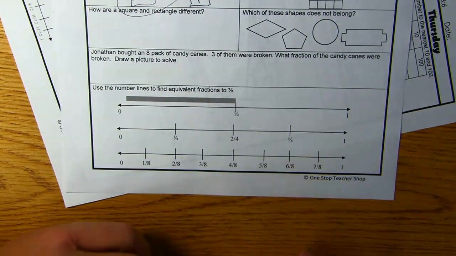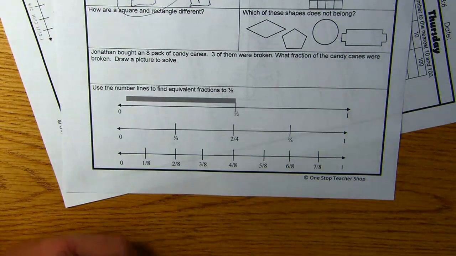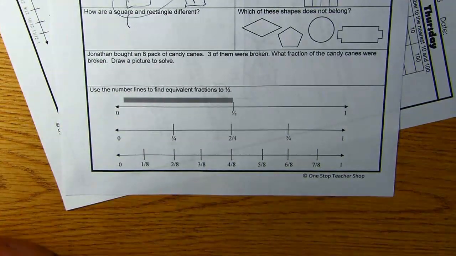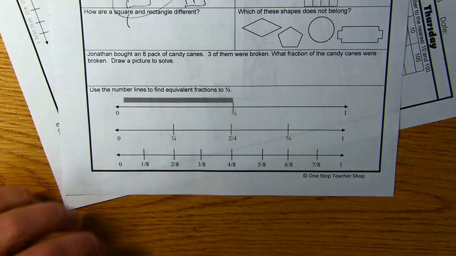How is a square and a rectangle different? A square, all the sides have to be the same. A rectangle does not.